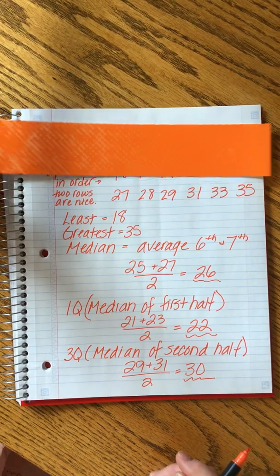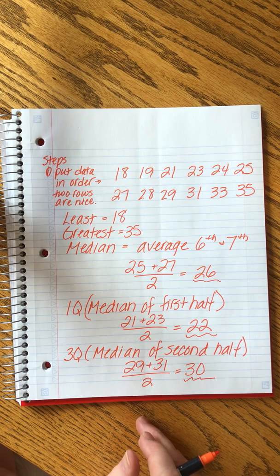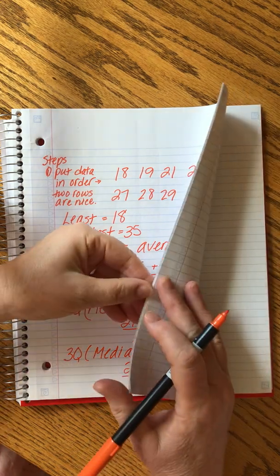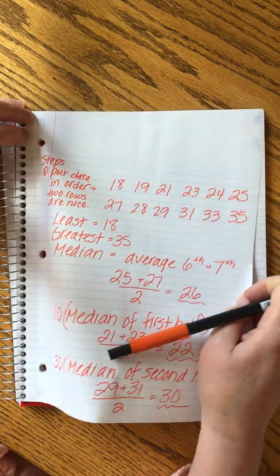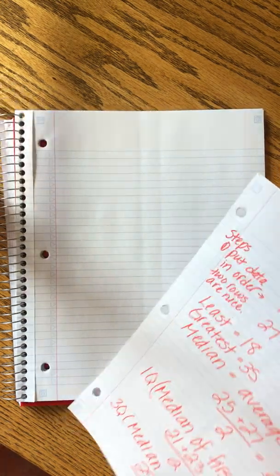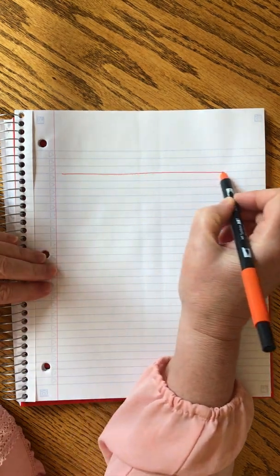Now I've got all the information I need, and I am ready to draw my picture. And spoilers, we know what it looks like because we've already drawn it, right? But let's go ahead and pretend that we haven't. So we draw our number line.